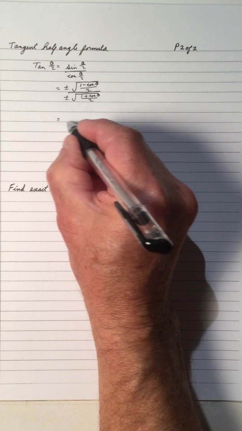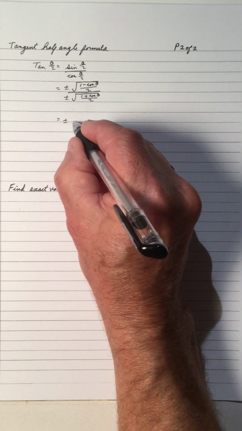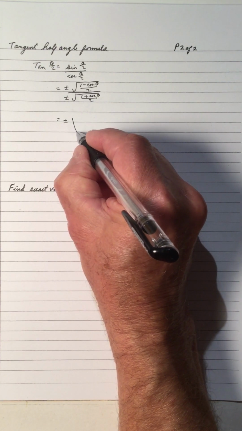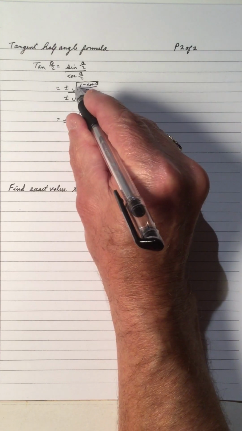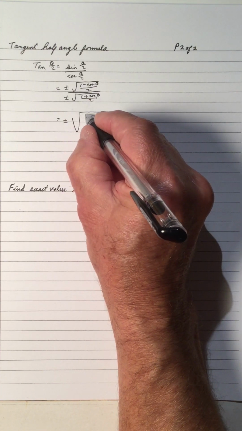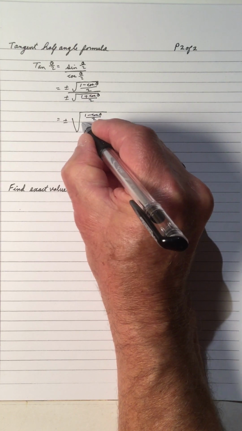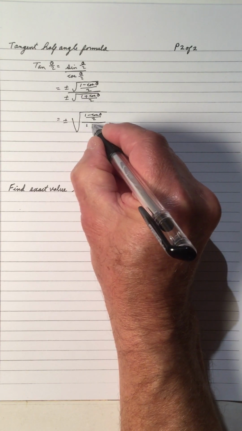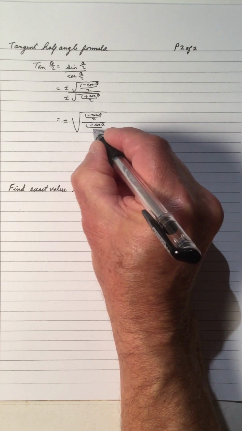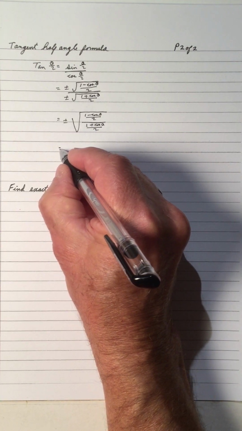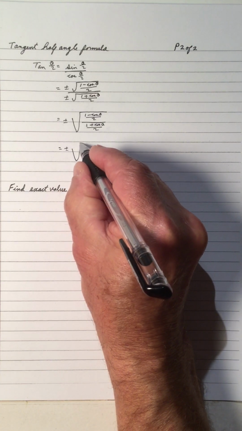So let's simplify that. So we have plus minus, and let's put it all underneath, because we got the root here and the root here, so that's the same as the root of 1 minus cos theta over 2 divided by 1 plus cos theta over 2. And that becomes plus or minus, so that's square root.